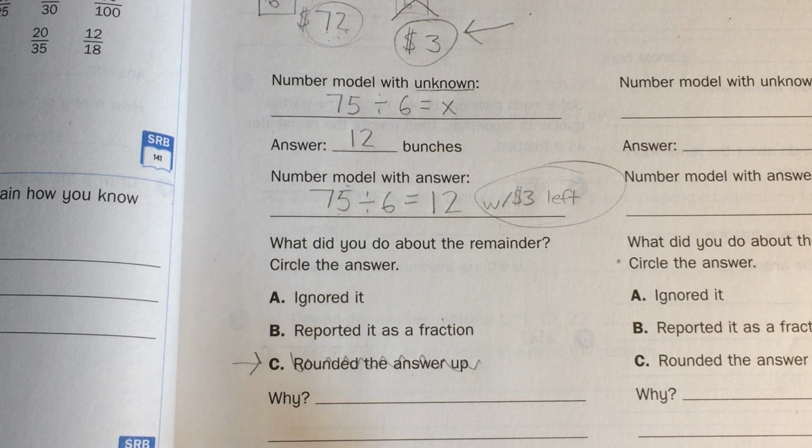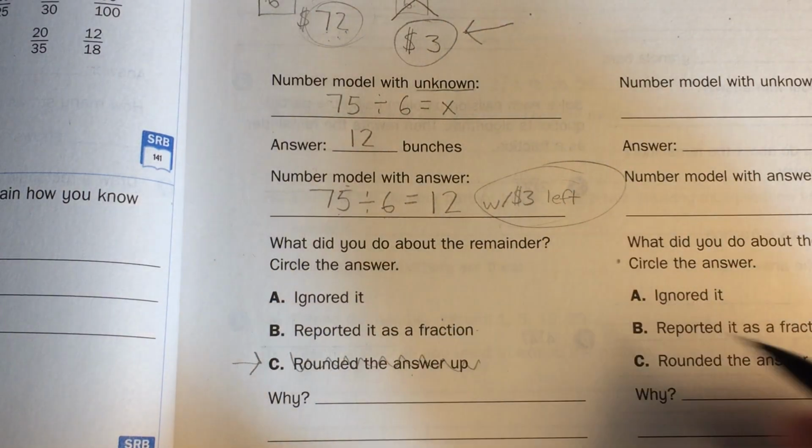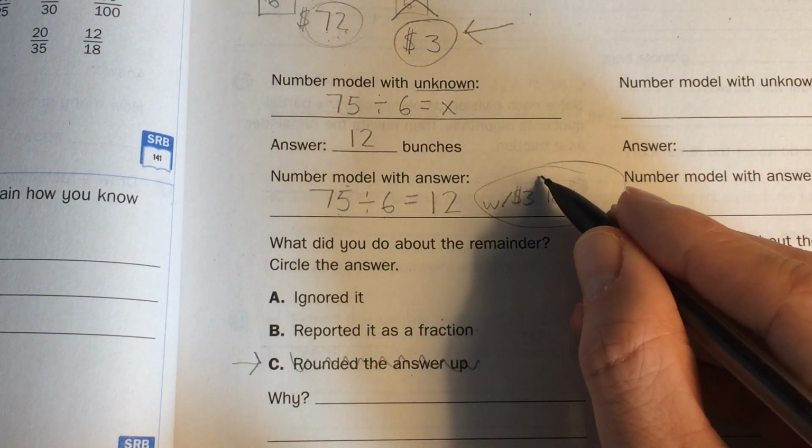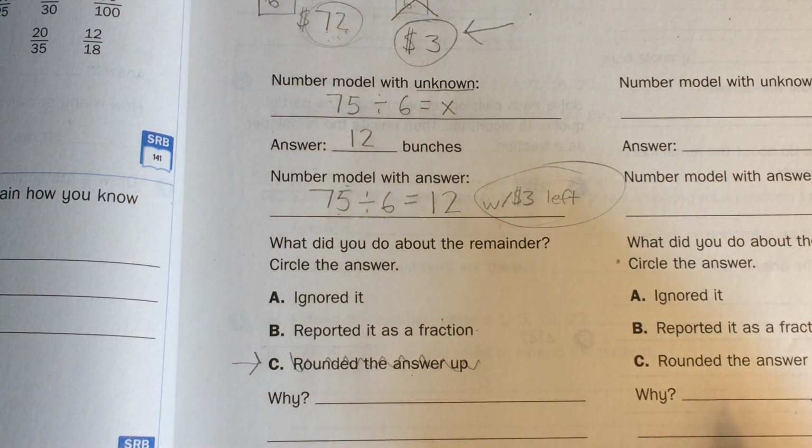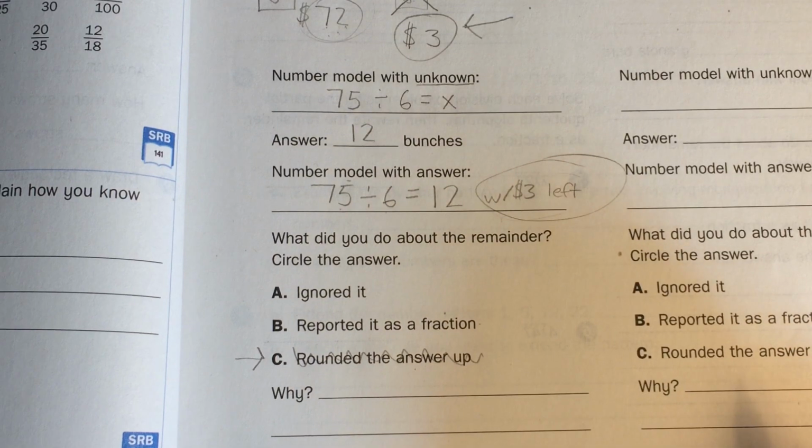So what we can do is either report this as a fraction. We would have enough for half of another bunch. Although, in this case, think about it. In most cases, guys, can you just buy half of a product at a store? Usually not.